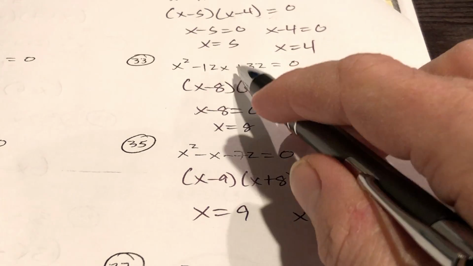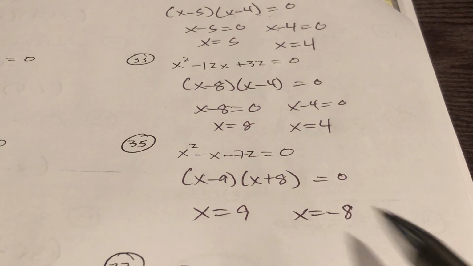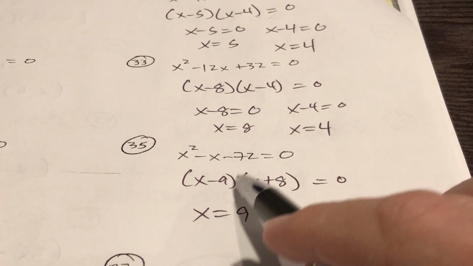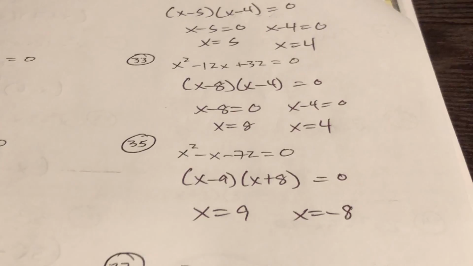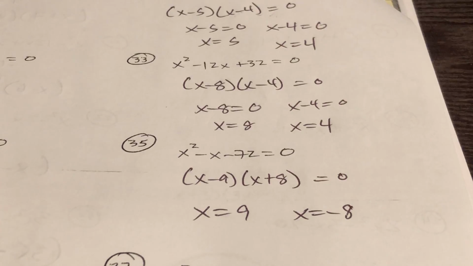What multiplies to 32 and adds to a negative 12? X minus 8, x minus 4. What multiplies to 72 and differs by 1? X minus 9, x plus 8. Again, cover-up method. X plus 9 is 0. X plus 8 is 0.